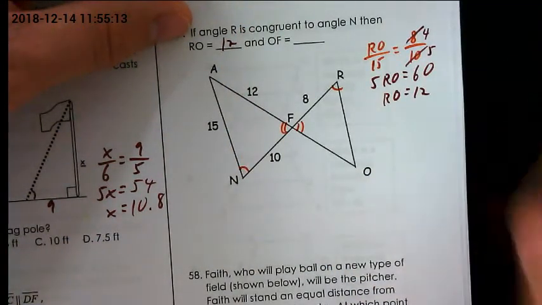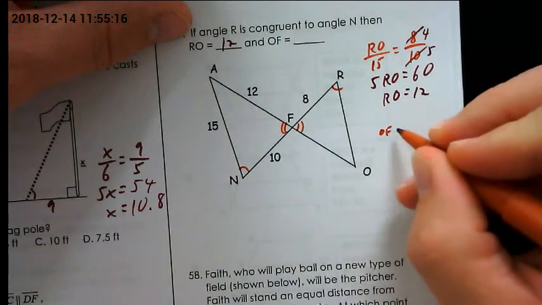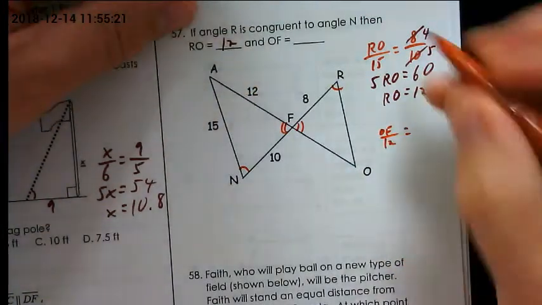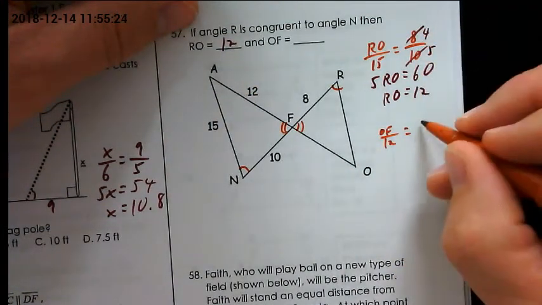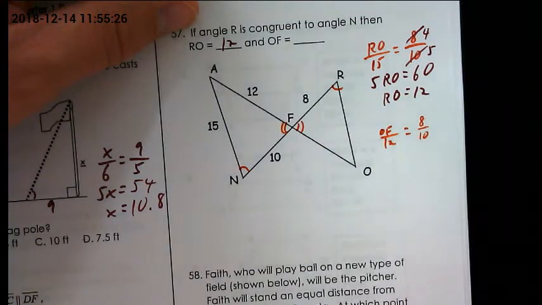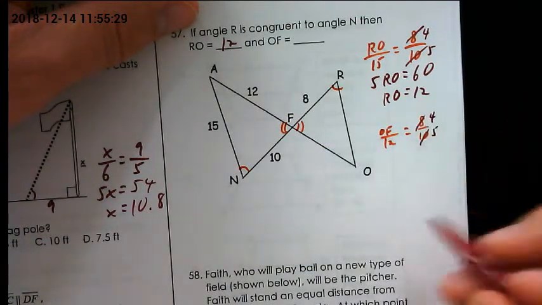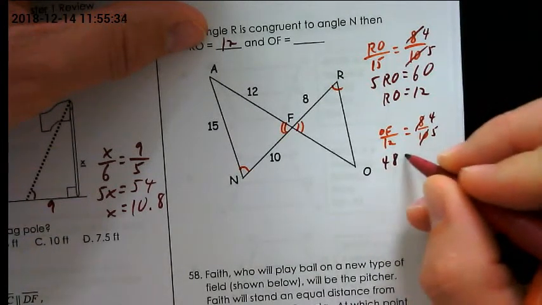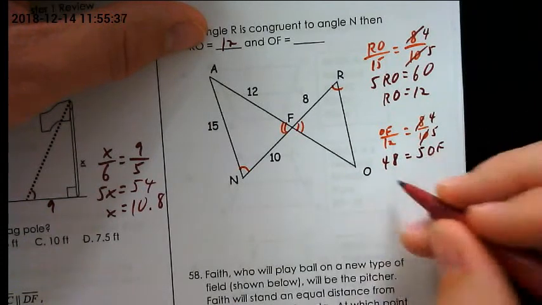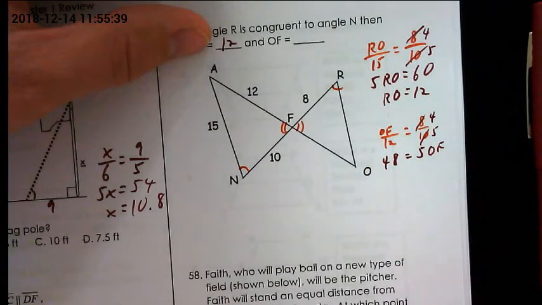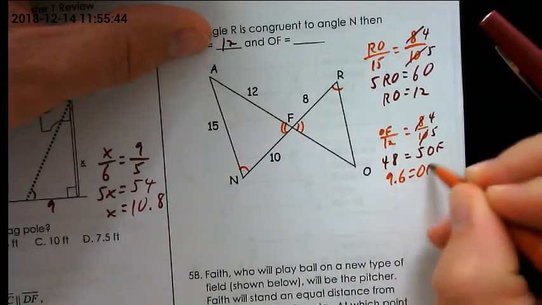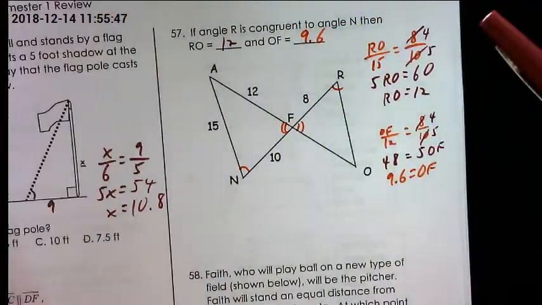Then for OF, OF is in the same position as the 12. We can use the same ratio over on the other half of the proportion, which reduced to 4 and 5. Cross multiply and solve. 4 times 12, 48. Divide by 5, 48 divided by 5 is 9.6. And that's it.